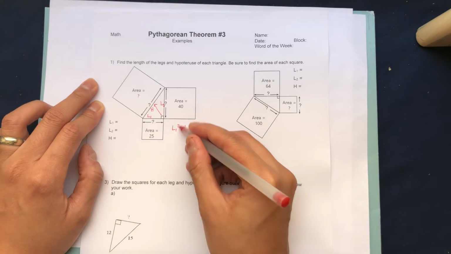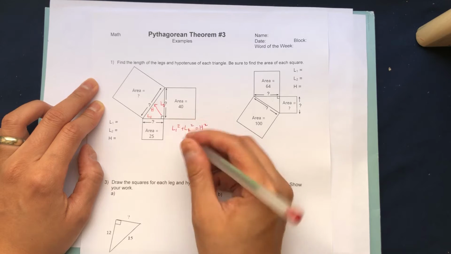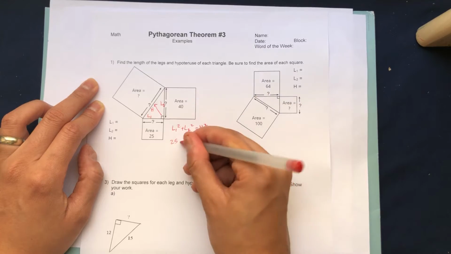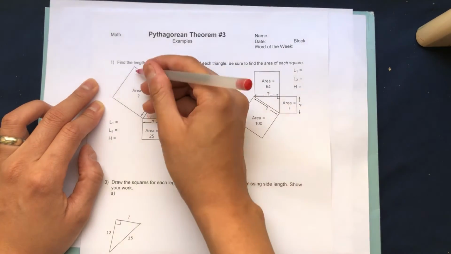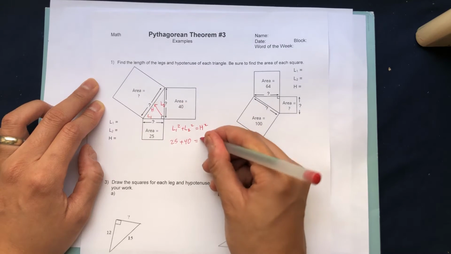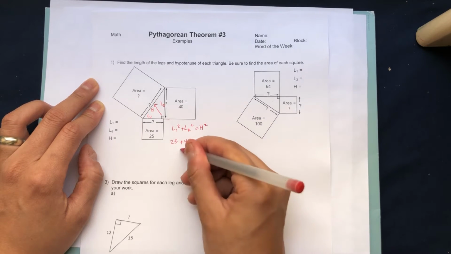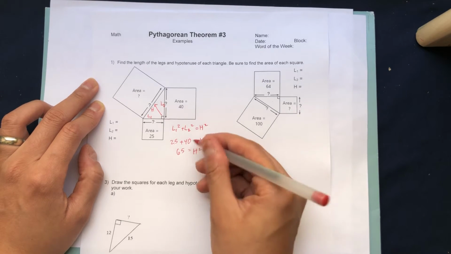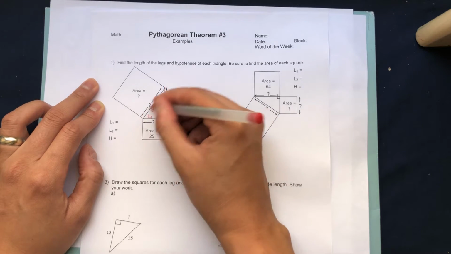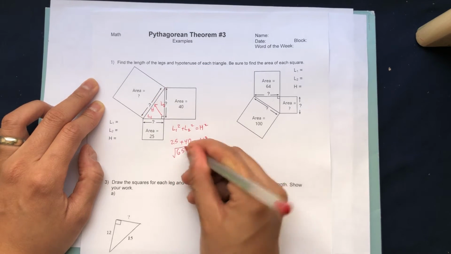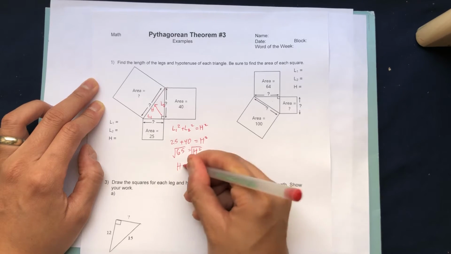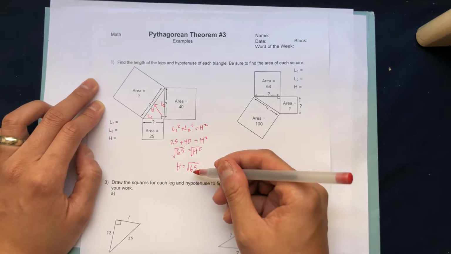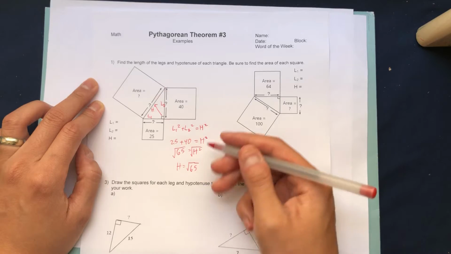So the square of leg 1 is going to be 25. The square of leg 2 will be 40. So 25 plus 40 equals the hypotenuse squared, and we don't know the area of that yet. So 25 plus 40 is 65, and that equals the hypotenuse squared. If we want to solve for just the length of the hypotenuse itself, we take the square root of both sides, and we get the hypotenuse is equal to the square root of 65, because no two whole numbers multiplied can equal 65.